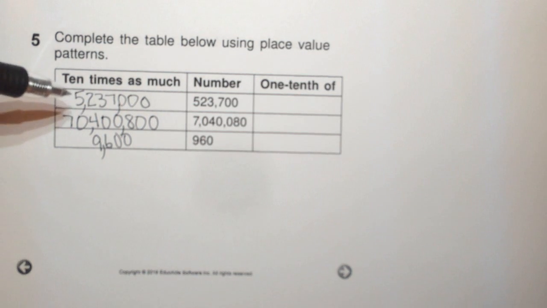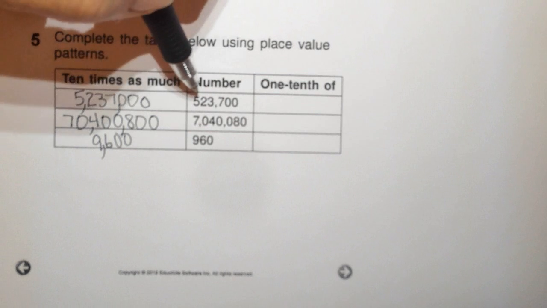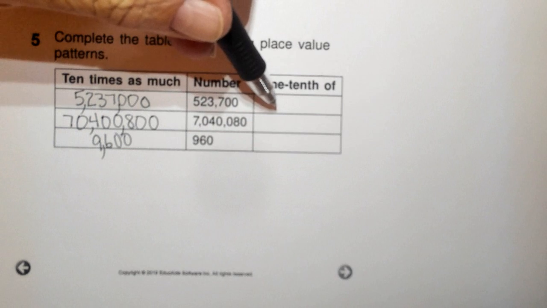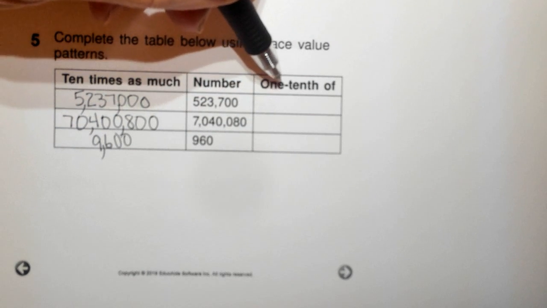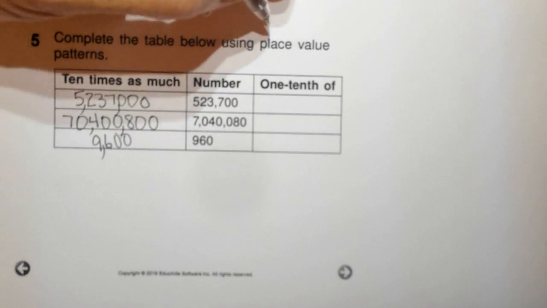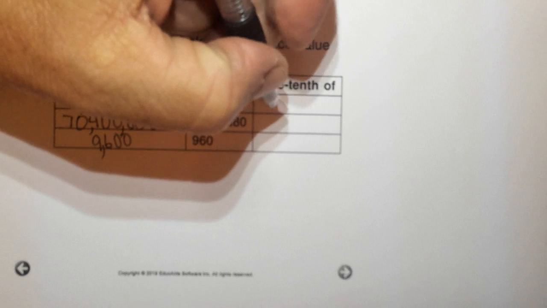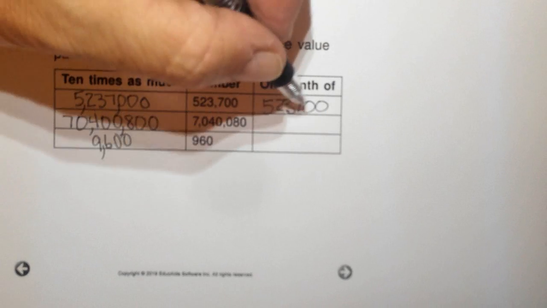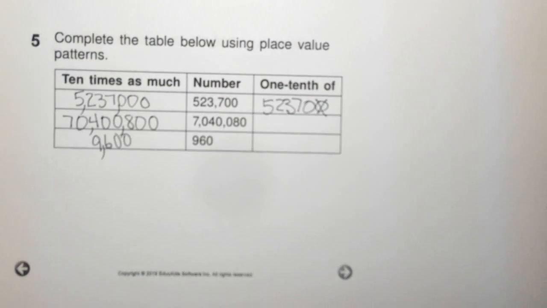Now when we do 1/10, we do the same thing, except this time we're shifting everything one place value to the right because it's 1/10 of that number. It's getting smaller. Okay, so we just write the number 5, 2, 3, 7, 0, 0. And when I shift everything one place to the right, I'm making this 0 go away.